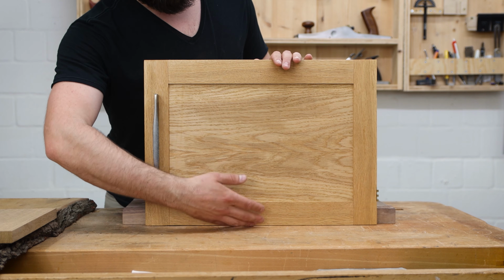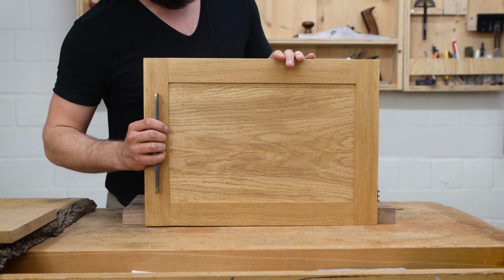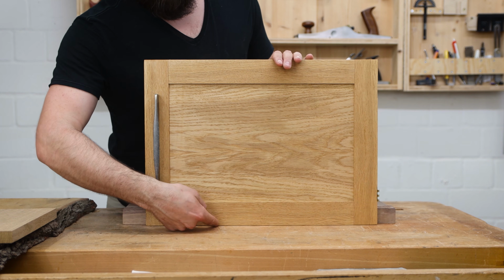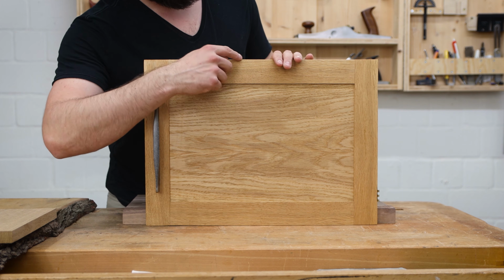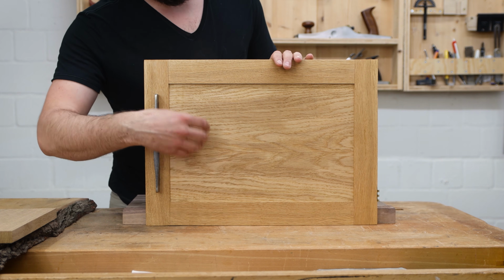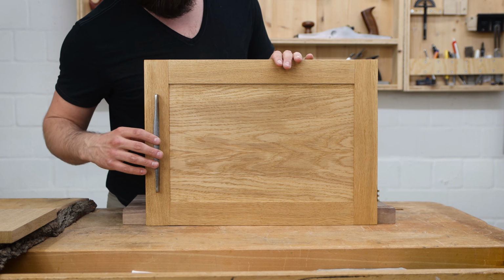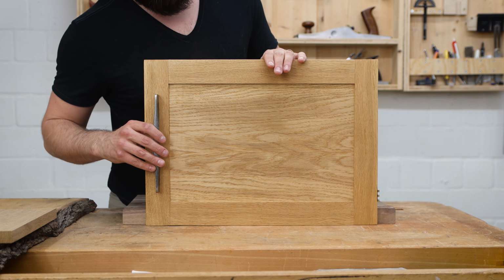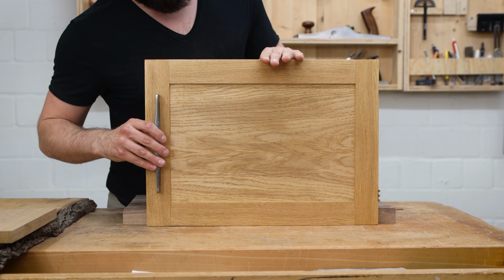If however we just take a whiteboard for this door front, we have to account for that by leaving a gap at the bottom and or at the top to allow for that expansion and contraction with seasonal moisture content level changes. If we don't do that, the door might get stuck in the opening.